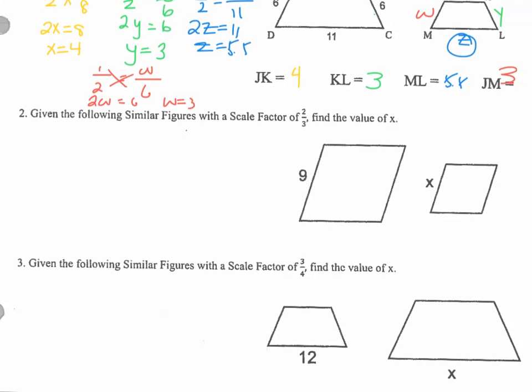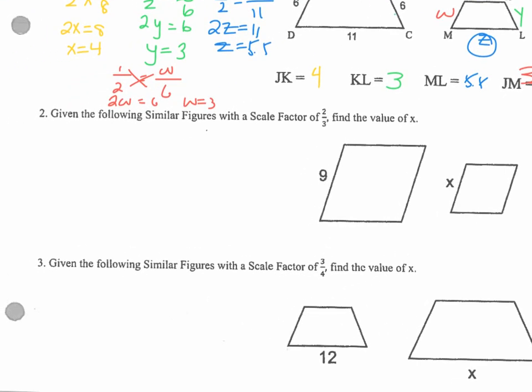So if we go and do this one together, it says given the following similar figures with a scale factor of 2/3, so I'm going to highlight that because that's important. Find the value of x. So I'm going to set up a proportion. Always start with my scale factor, 2/3. Now I look at x. Is x on the small shape or the big shape? Well, it's the small shape.